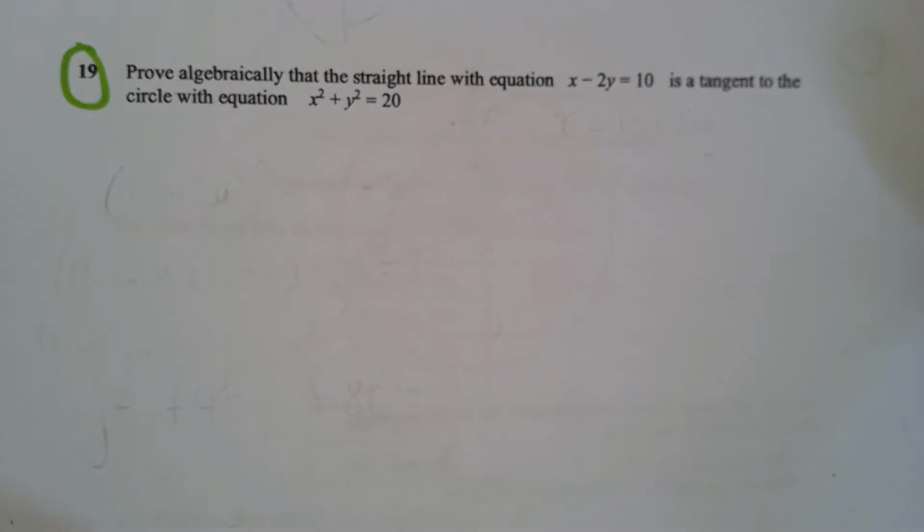Question 19, paper 3, 2017 says, prove algebraically that the straight line with equation x take 2y equals 10 is a tangent to the circle with equation x squared plus y squared equals 20.